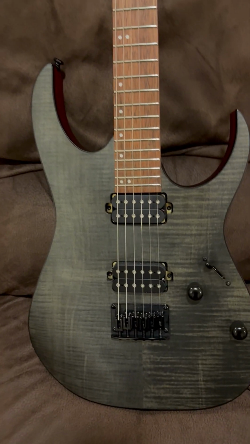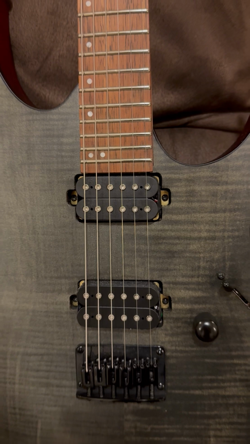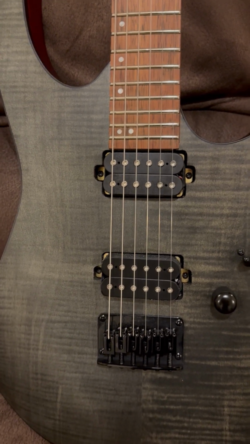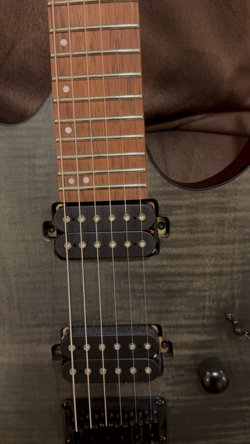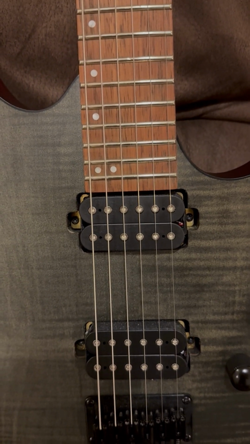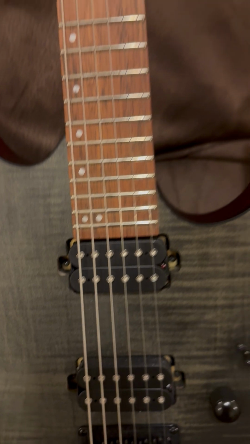Now these pickups, these two black things right here that I mentioned earlier, they typically consist of a magnet wrapped in coils of wire, and these wires are typically right here, usually made out of copper.